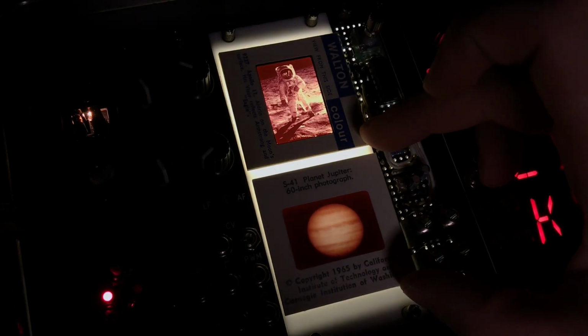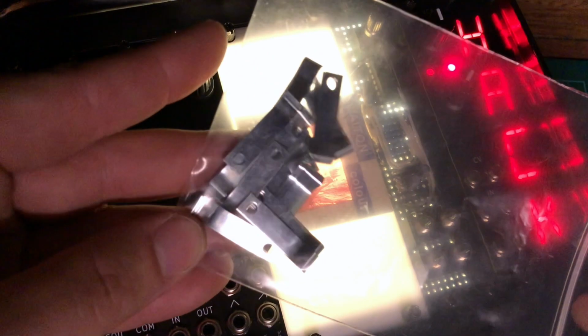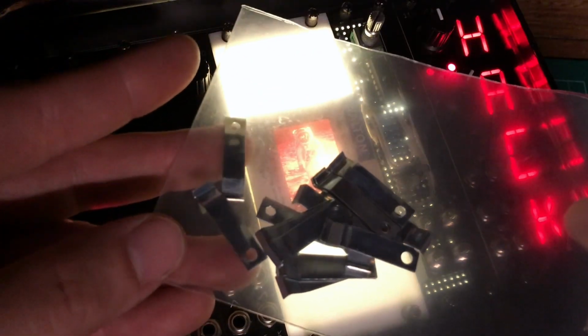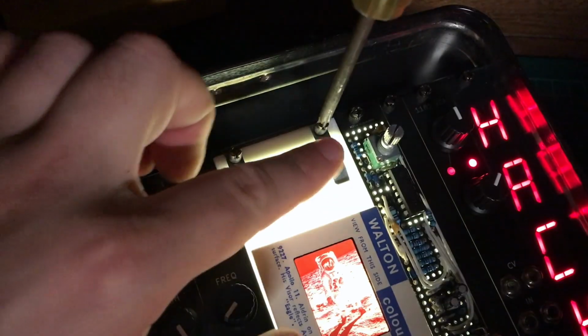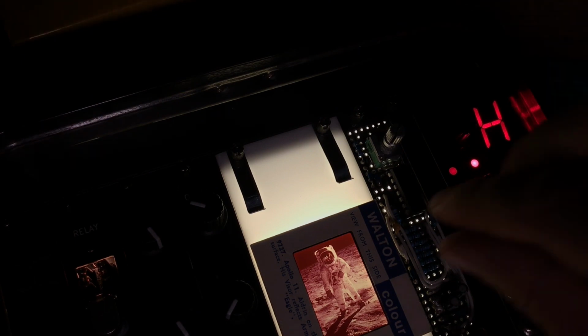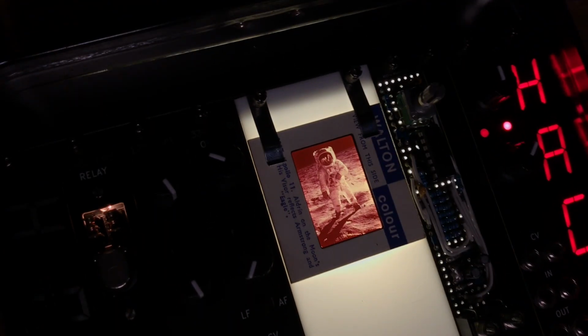There's one of Jupiter. But if you don't have a case that lies down, don't worry. All you need to do is get yourself some of these things. These are little clips from the back of picture frames. All you have to do is just put them underneath your rack screws, and you can slide the slide under it, and it will hold it on there for you.